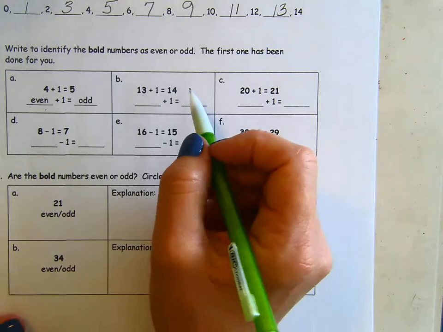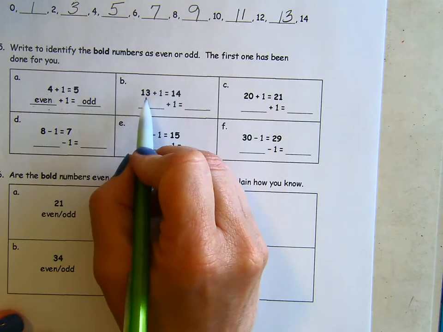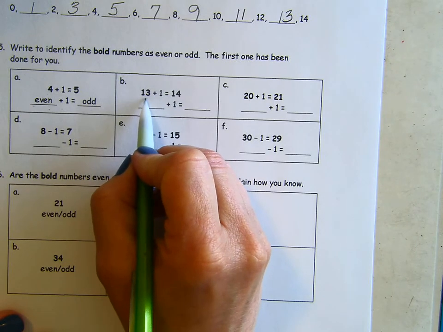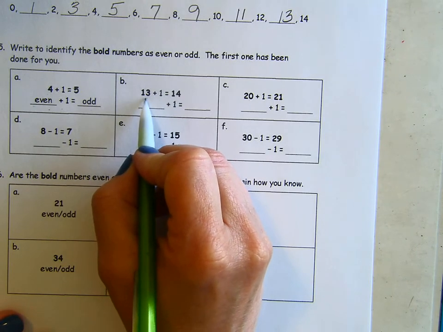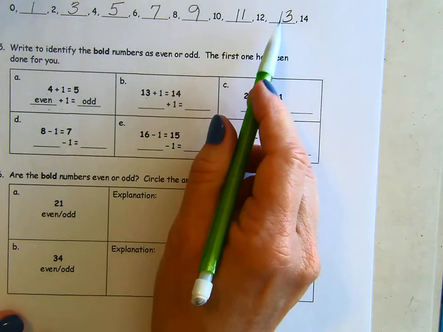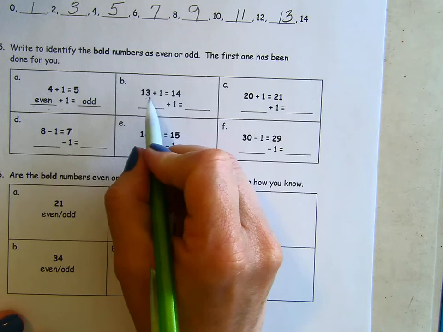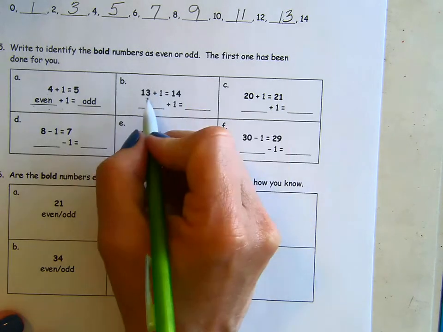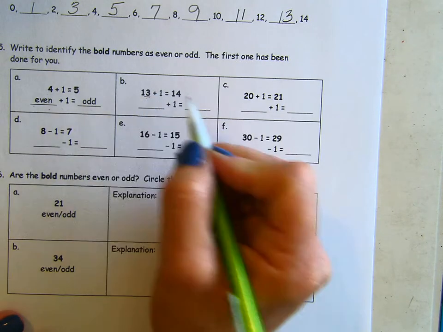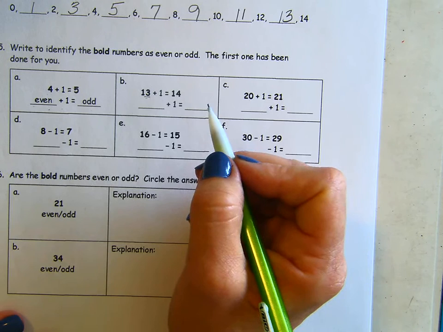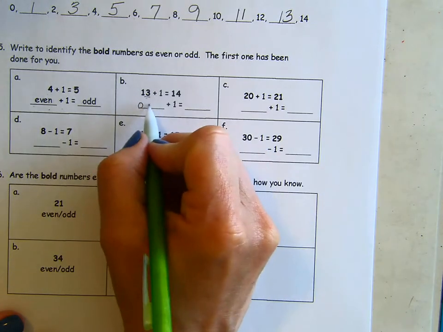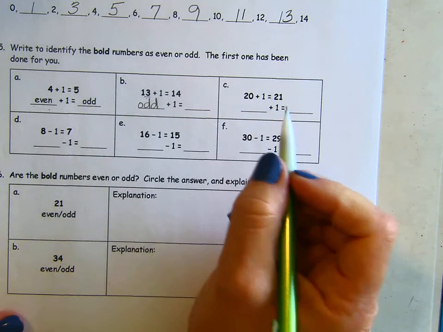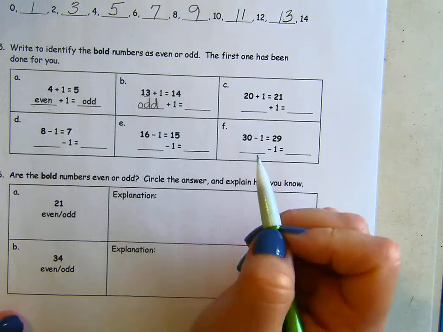So let's look at the second. 13. Is 13 even or odd? We wrote it right up here. There's no doubles fact that equals 13, and it doesn't end with 2, 4, 6, 8, or 0. It ends with a 3. So that number is odd. If we add 1 to it, we get 14.